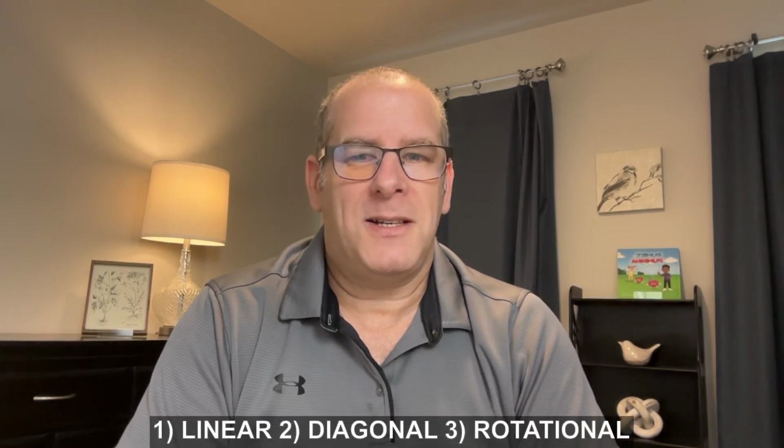Okay? When you pull on a tendon, depending on how the tendon actually connects to the bone, that's another video to come, 3 different major types of movement could happen. You're either going to create linear movement, that's option number 1, or you're going to create diagonal movement, that's option number 2, or you're going to create rotational movement, that's option number 3.